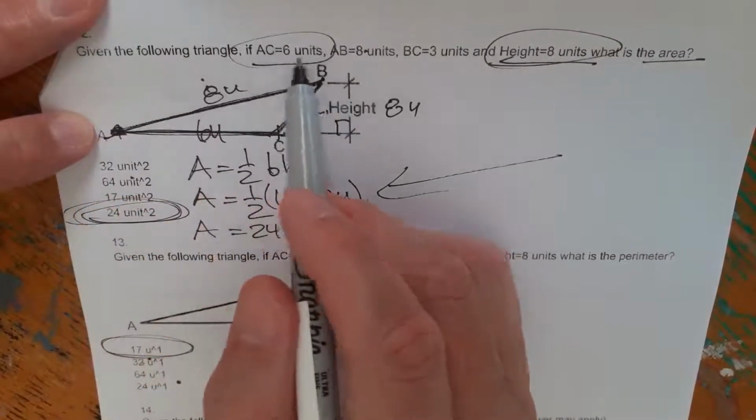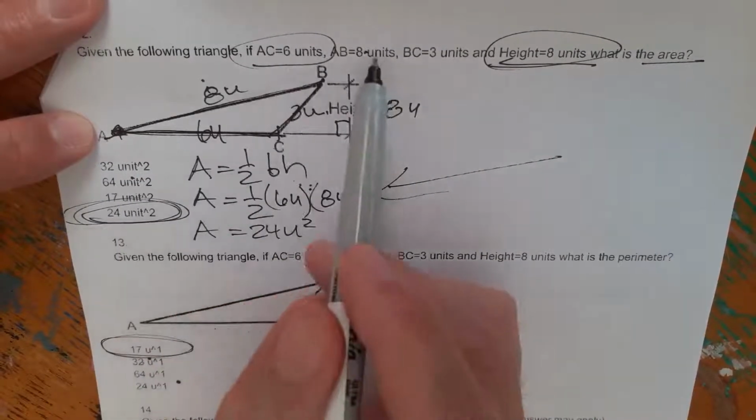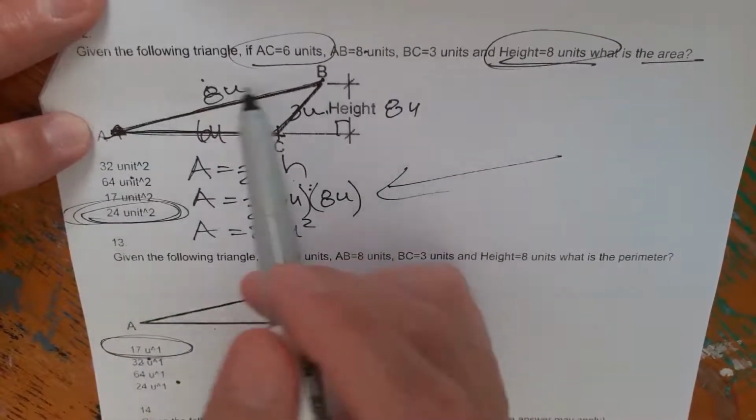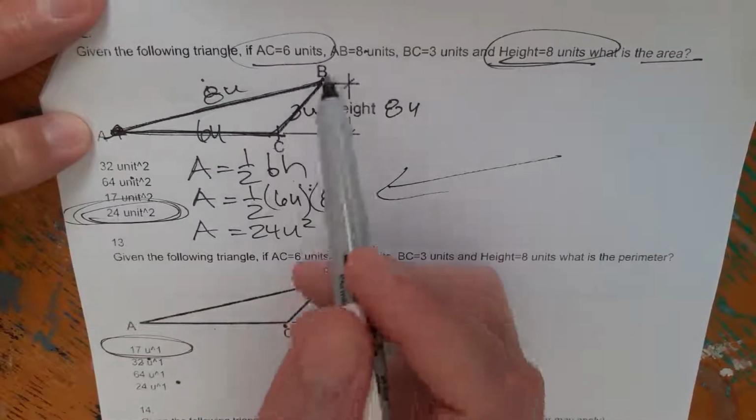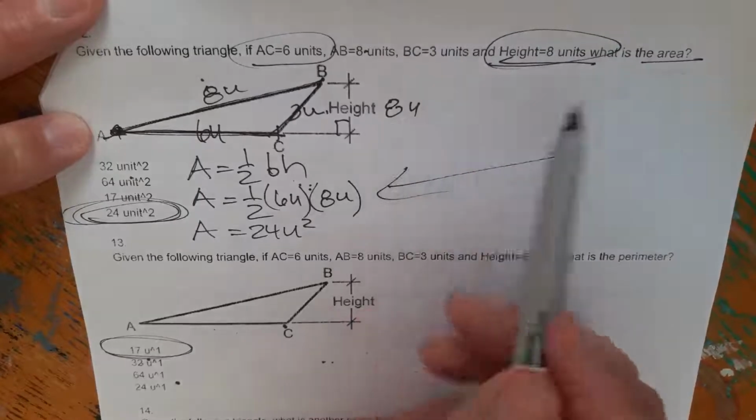So given the following triangle, AC is 6 units. Okay, where are we? AC, 6 units. AB is 8 units. Here, 8 units. BC is 3 units. Here. They're telling us the perpendicular height is 8 units. That's this here. What's the area?